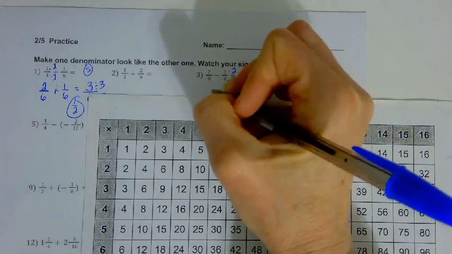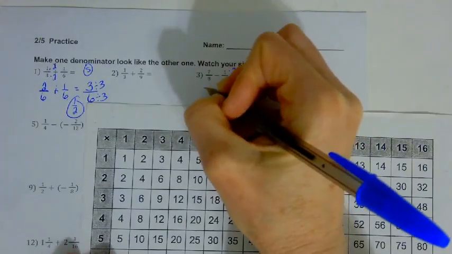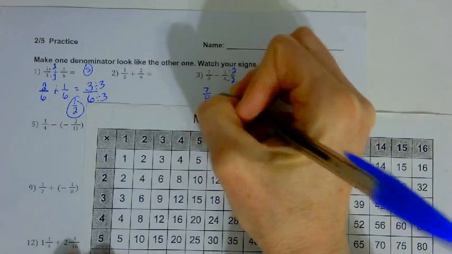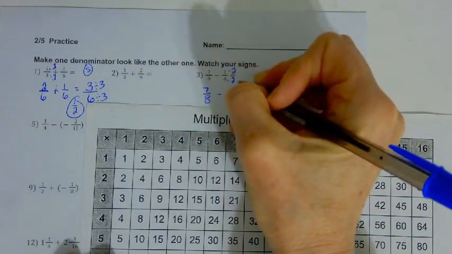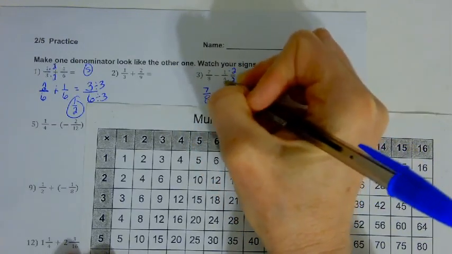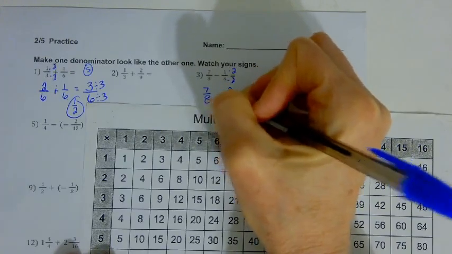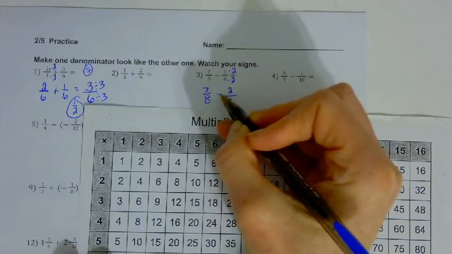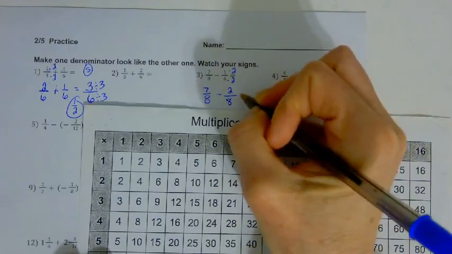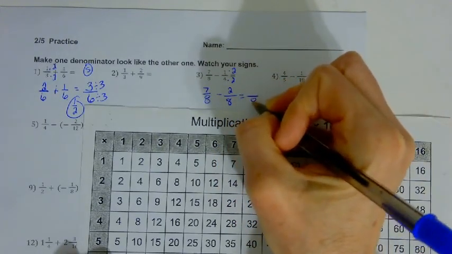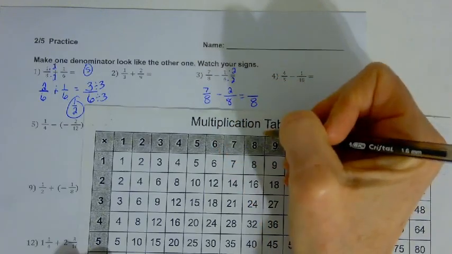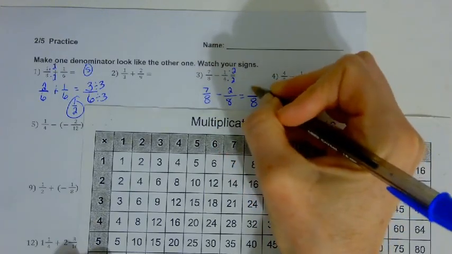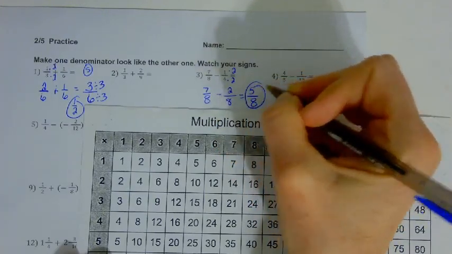Remember, top and bottom. So if we rewrite this, it's 7/8 minus 1 times 2 is 2 on the top, and 4 times 2 is 8 on the bottom. So we have 7/8 minus 2/8. Keep the denominator because they're both the same now. And we subtract and we get 5/8, and we're done. It doesn't need to be simplified.